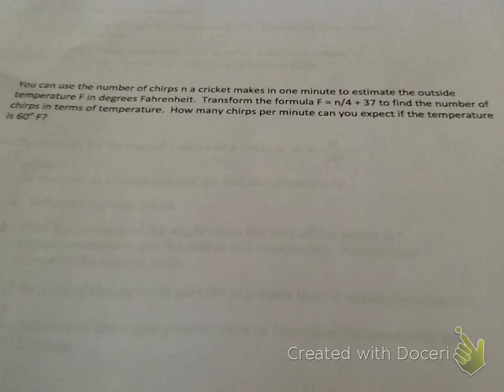Another real-world problem, you can use the number of chirps N a cricket makes in 1 minute to estimate the outside temperature F in degrees Fahrenheit. Transform the formula F equals N divided by 4 plus 37 to find the number of chirps in terms of temperature. How many chirps per minute can you expect if the temperature is 60 degrees Fahrenheit? So here we're solving for N. So I would subtract 37 from both sides.